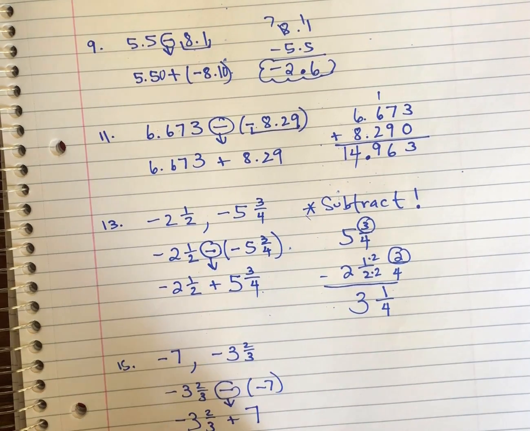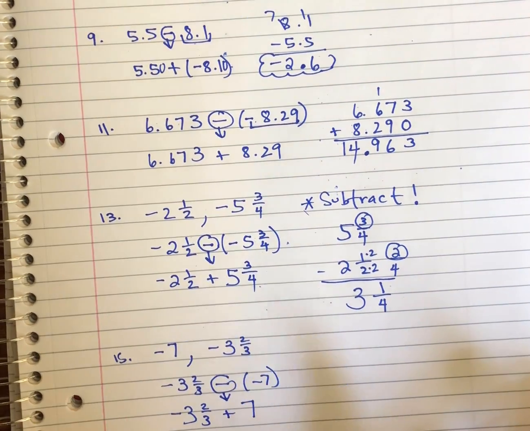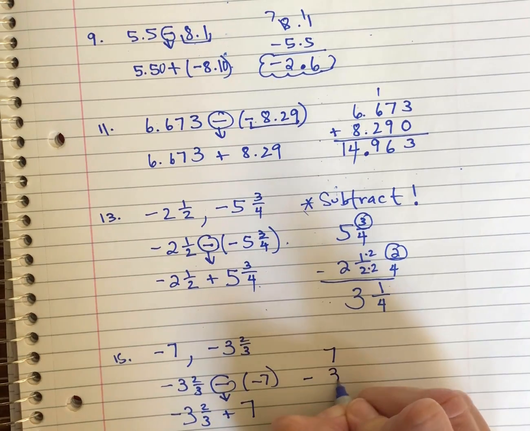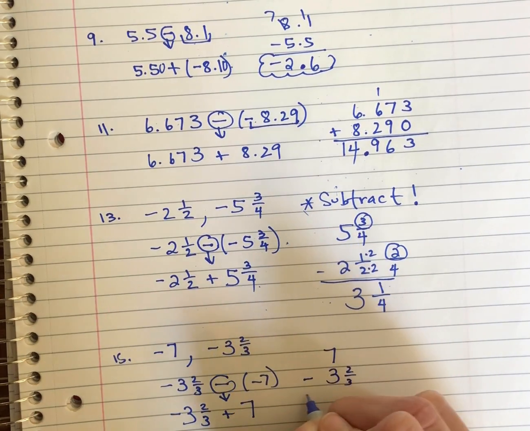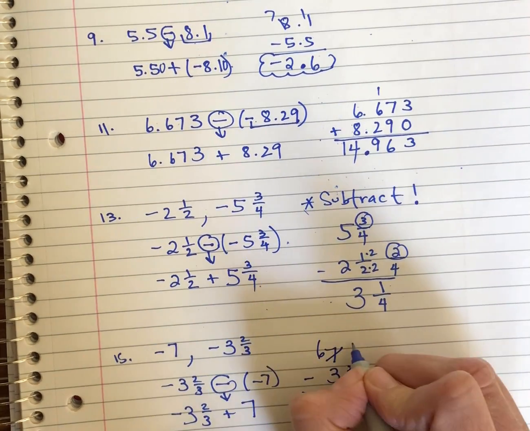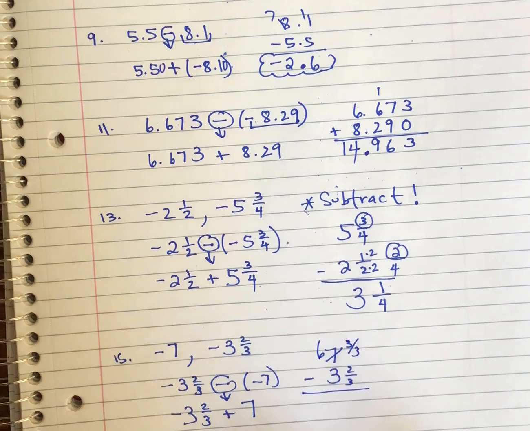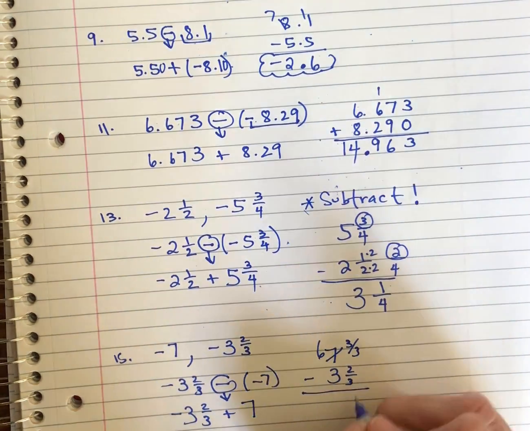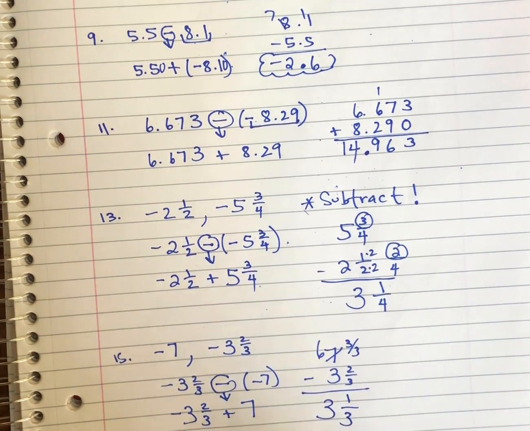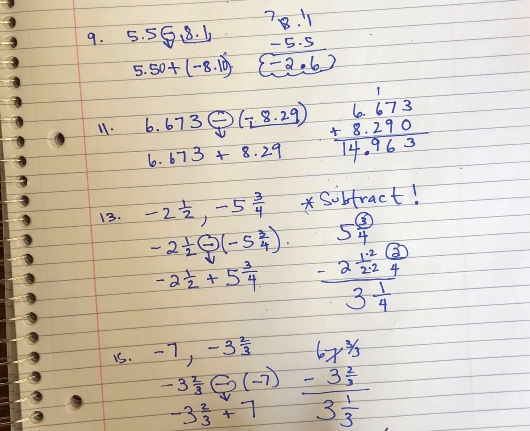I have 7, I owe 3 2/3. We're gonna subtract those to figure out what I still have. So 7 minus 3 2/3. I have nothing to subtract from here, so instead of a 7, I'm gonna make this a 6 3/3 because that's equivalent to 7. Now I can subtract. So 3/3 minus 2/3 is 1/3, and 6 minus 3 is 3. And I had more than I owed, which makes it a positive.